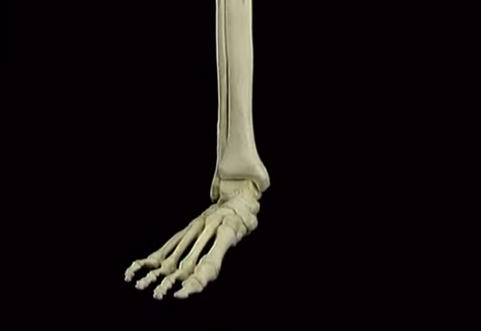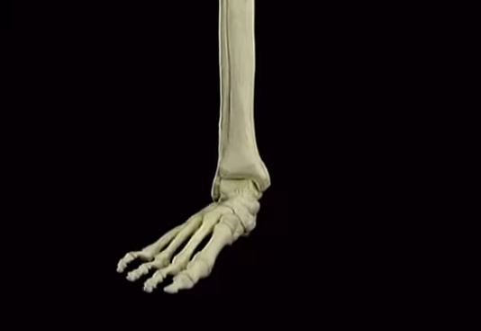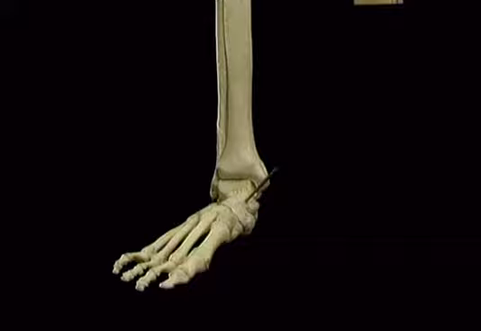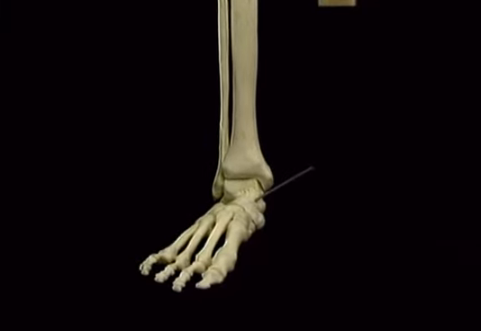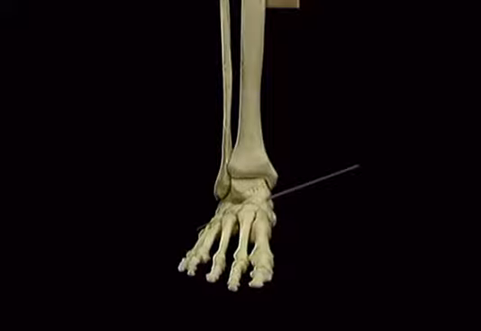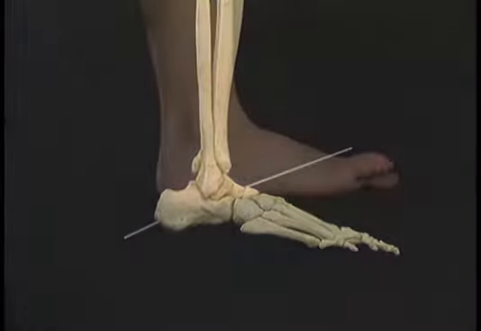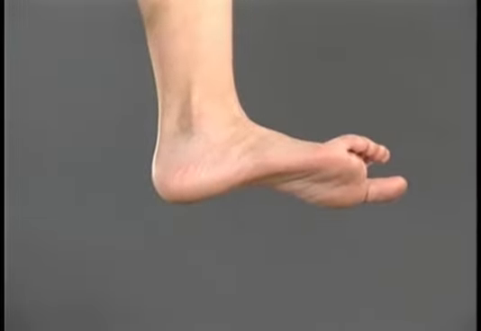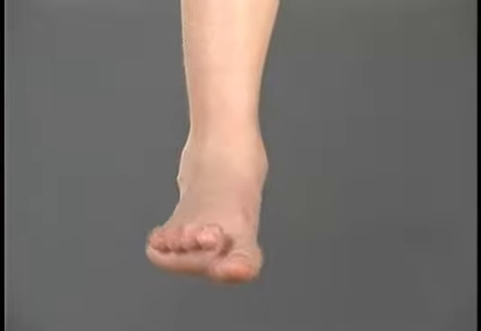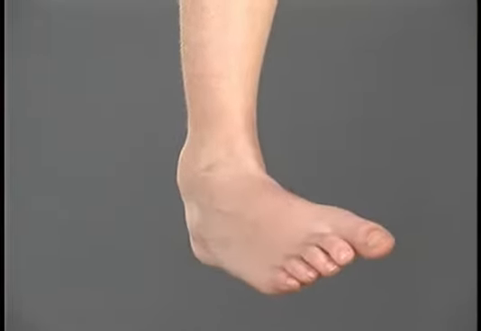The movement that happens at the subtalar and TCN joints is a rocking motion that takes place around an obliquely placed axis. This rod shows the position of the axis. It's oblique to the long axis of the foot, both in this plane and in this plane. Here's eversion, here's inversion, again eversion and inversion.